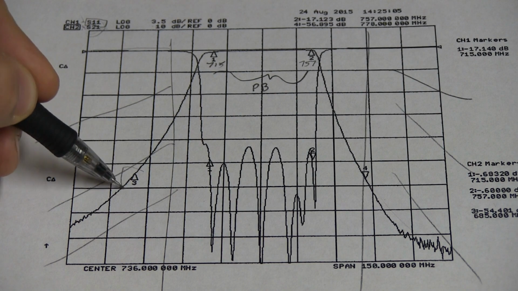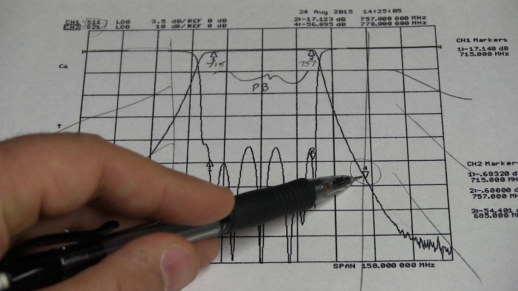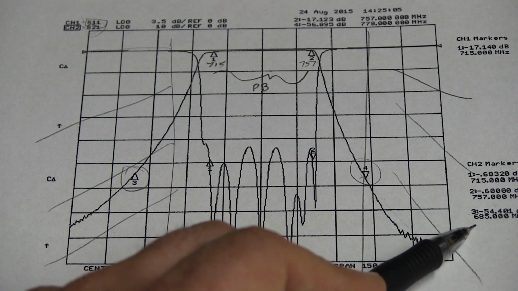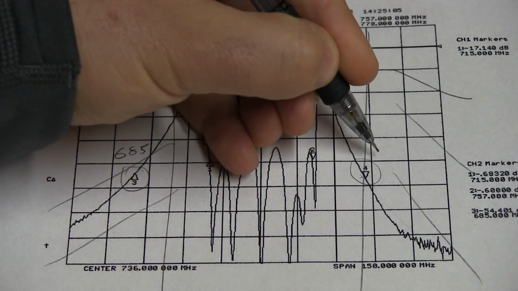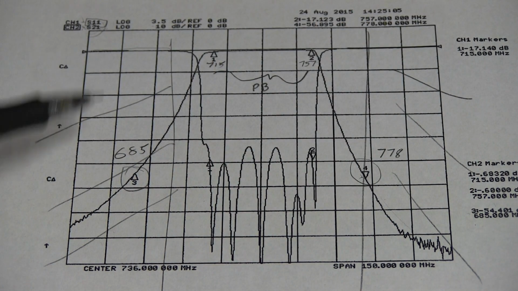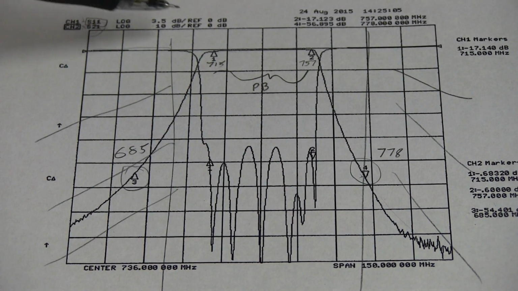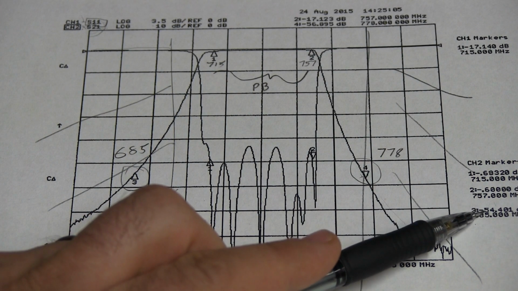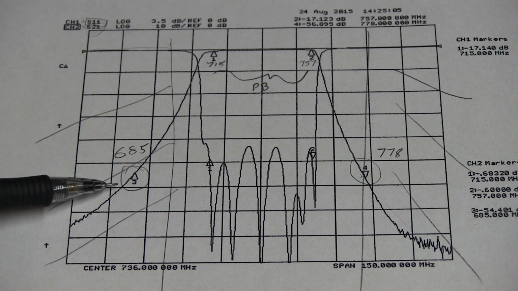And the manufacturer here has given us two reference points at markers 3 and 4, which are here and here, at 685 and 778 megs, to show us by how much this filter will reject at these two bands. So at the 685 meg frequency, the filter is attenuating, with regard to this reference line over here, the signal by 54 dB, which is a lot.